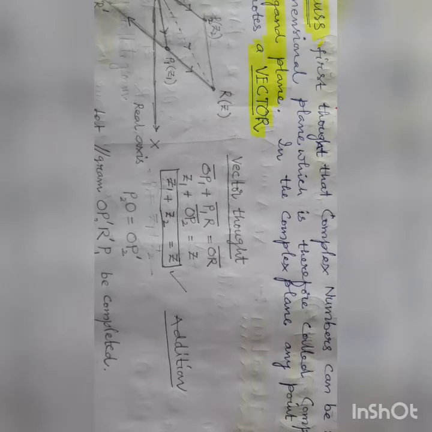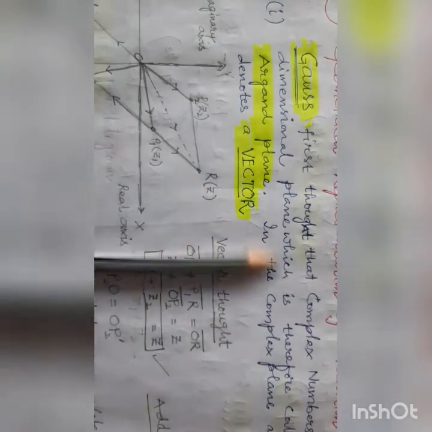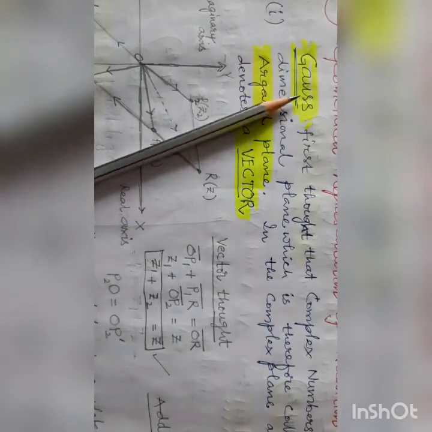Okay. This presentation was given firstly by the mathematician Gauss. He introduced this.